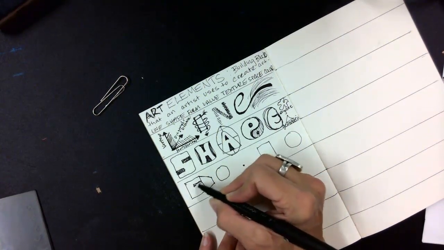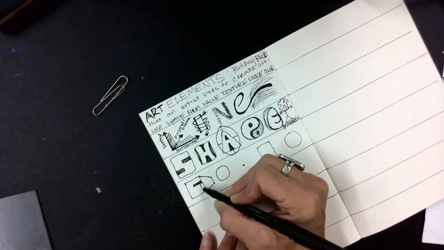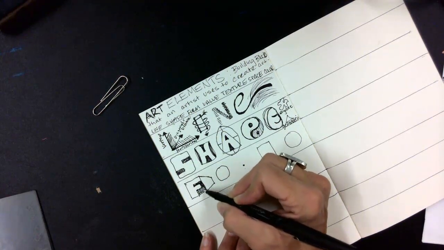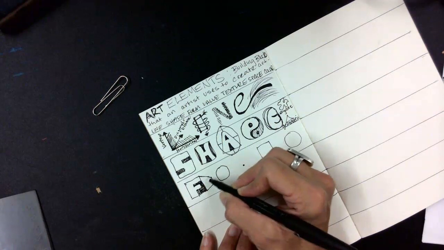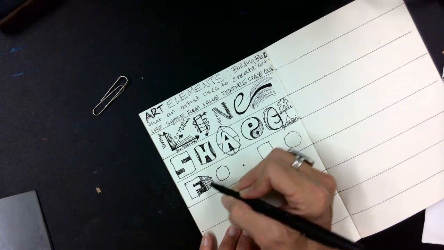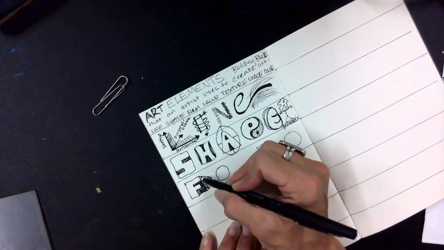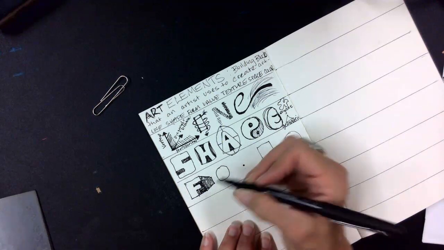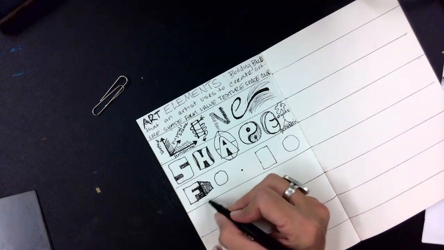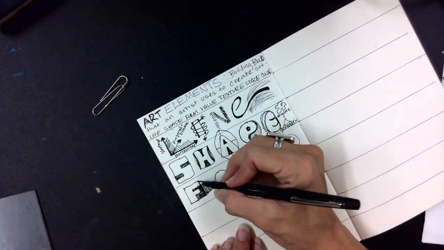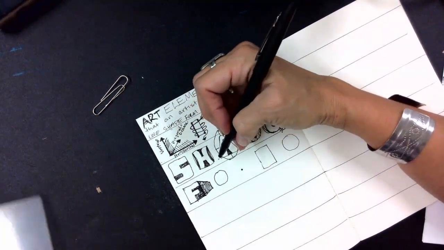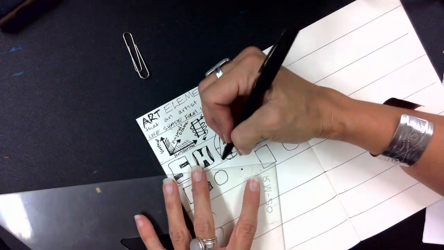I'm going to make this into an F. And I'm going to go ahead and shade this. But form is a three-dimensional version of a shape. So we're making these shapes. We went from a square to a cube, even though I shaded it a little different than I wanted because I'm trying to hurry.